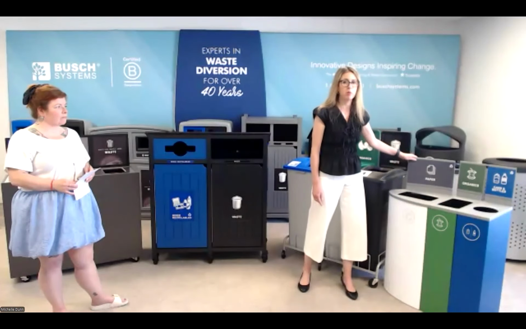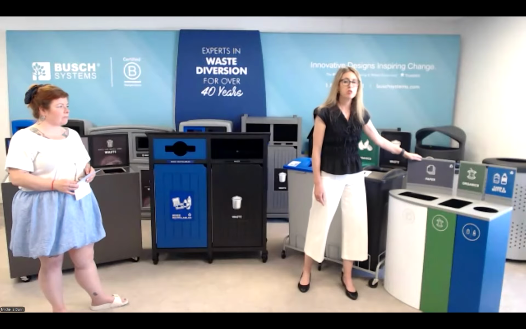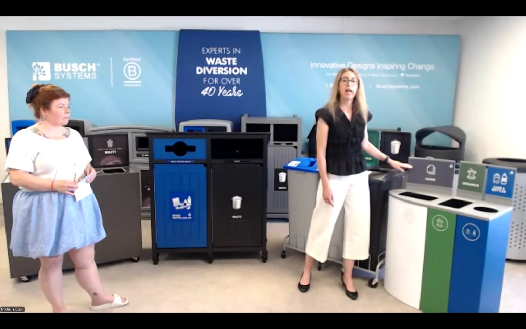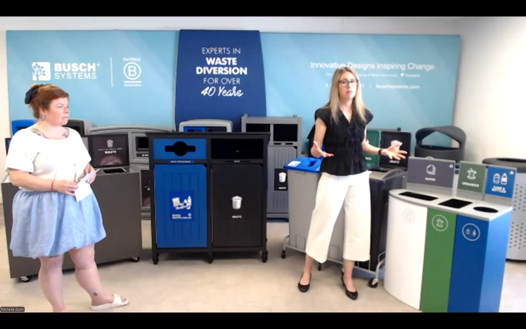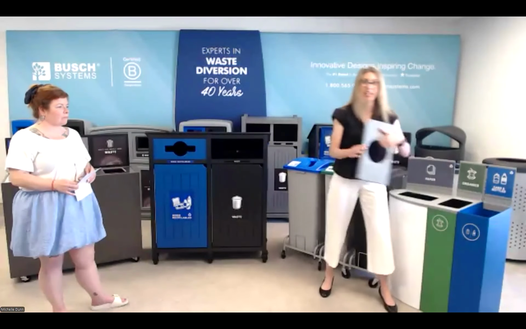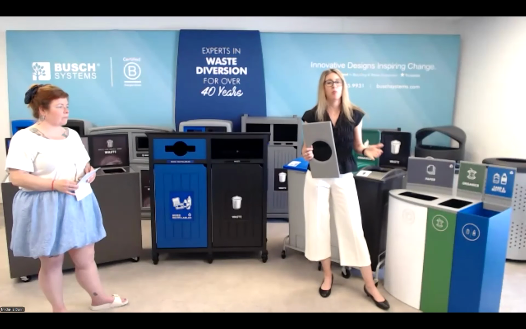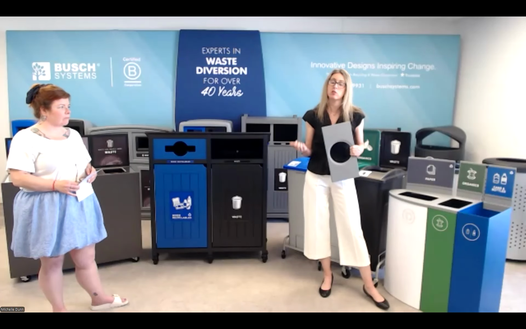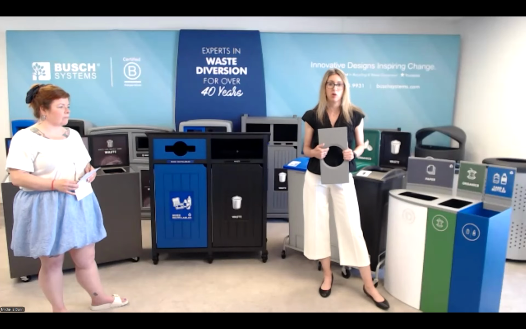It's really important that you have the different restrictive openings along with the colors and your signage if you want to get the most out of your system and have increased diversion rates. So this one here, just to showcase, is the can and bottle. It comes in a circle. We do have a mixed opening for all of our containers. We have lift lids as well. So if you are looking for something to be closed or not to be seen, that is a possibility on most of our containers also.